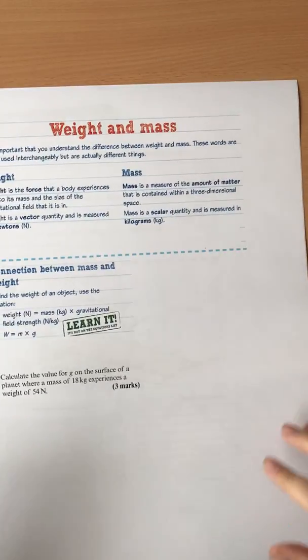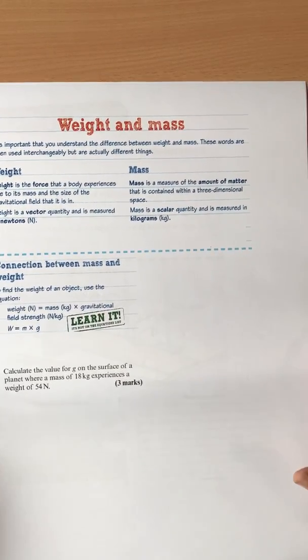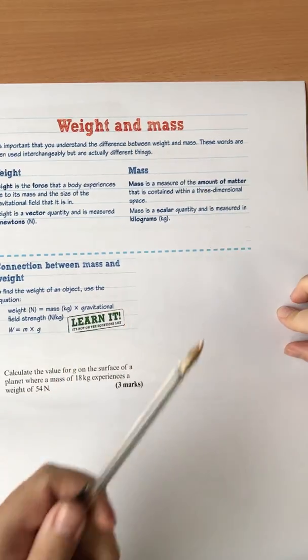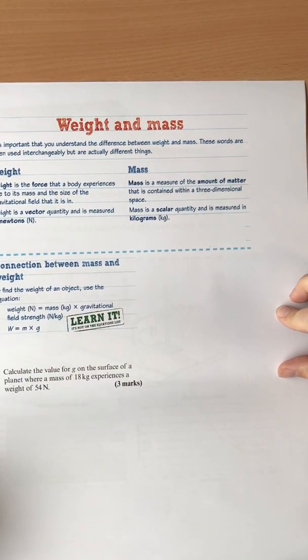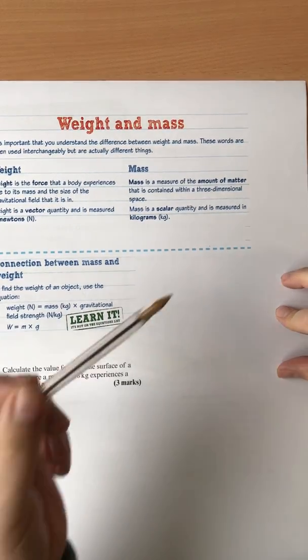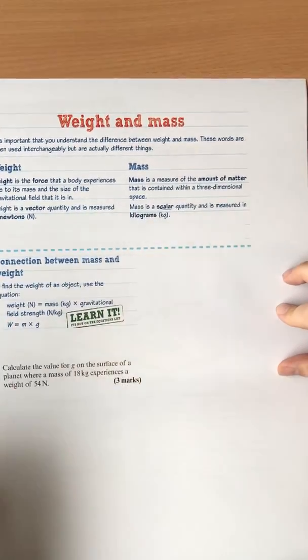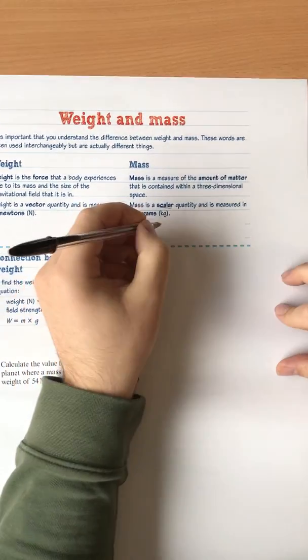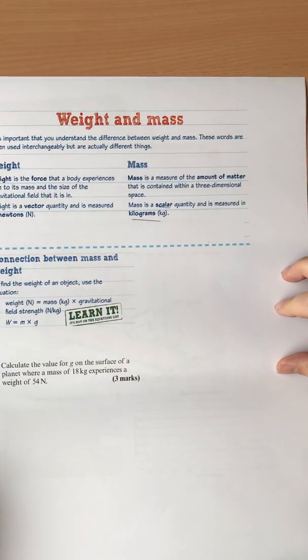Now on to weight and mass and the difference between them. Let's start with mass. Mass is simply the measure of how much matter is in an object. When you measure your mass on the scales and you get something like 60 kilograms, that's how much matter is in your body. It's a scalar quantity, which simply means it only has a size, not a direction. And the units, which we've mentioned before, are kilograms.